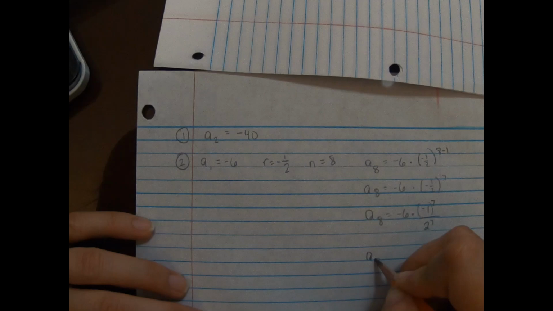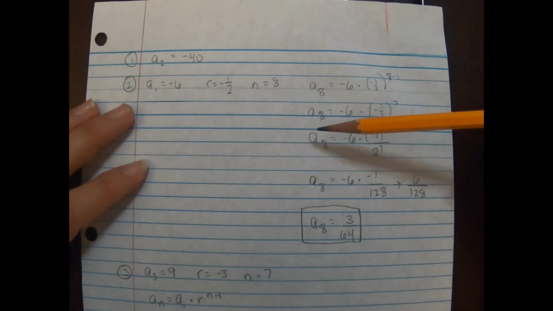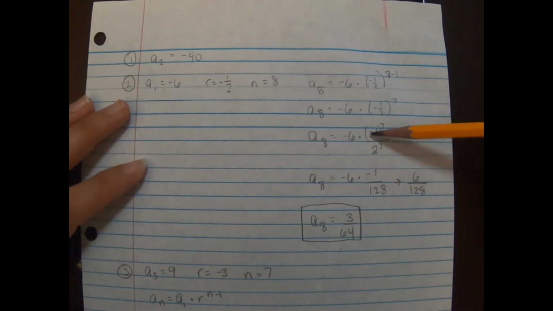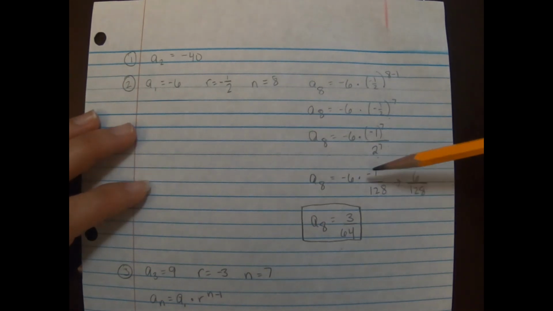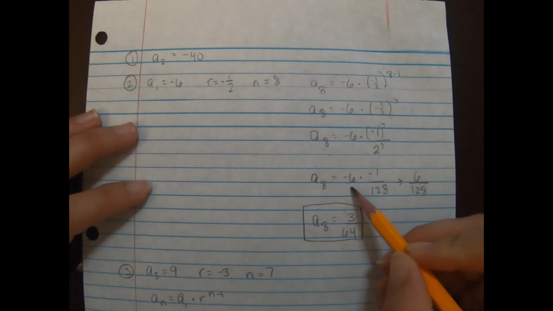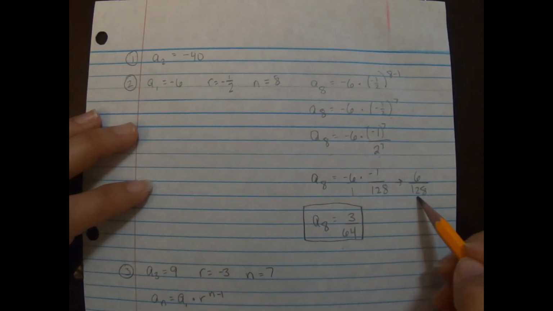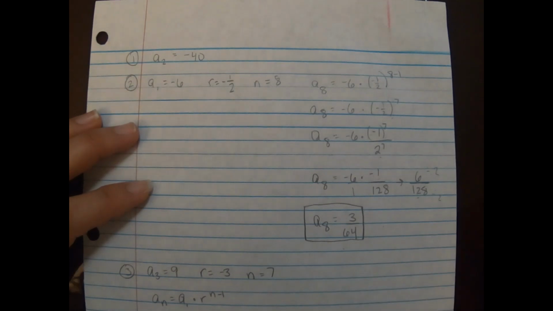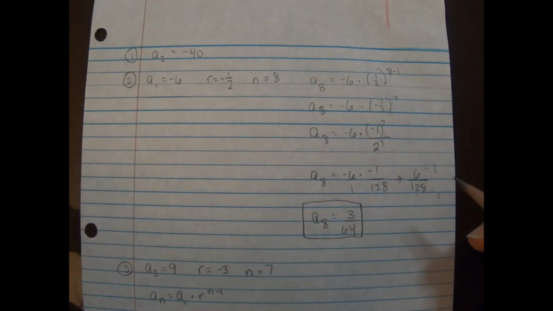Alright, so going back to number 2, our 8th term of the geometric sequence is negative 6 times negative 1 to the 7th over 2 to the 7th, which is negative 1 over 128. Negative 6 times negative 1 is a positive 6 over 128. Divide the top and bottom by 2, and we get 3 over 64. And that's your final answer for your 8th term.